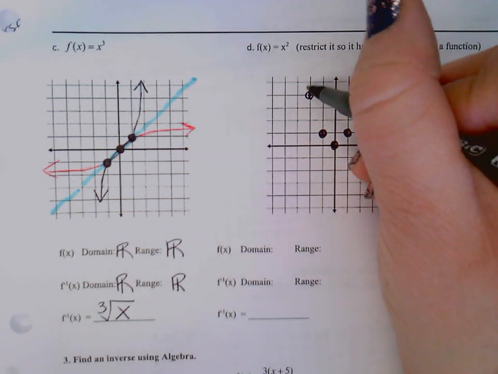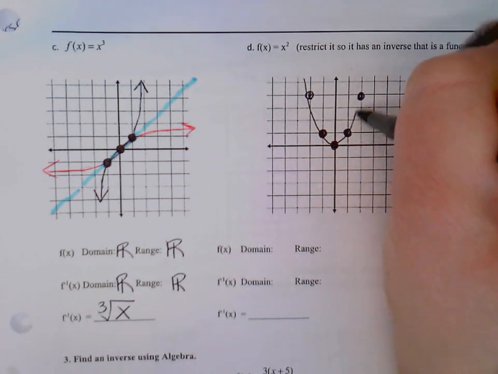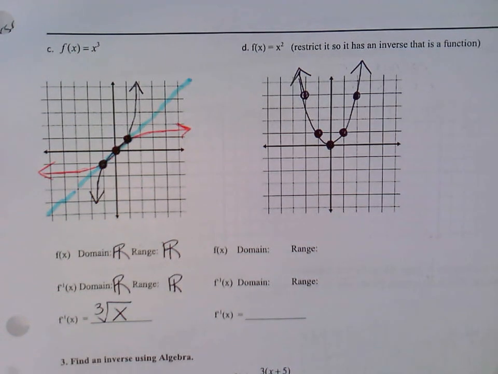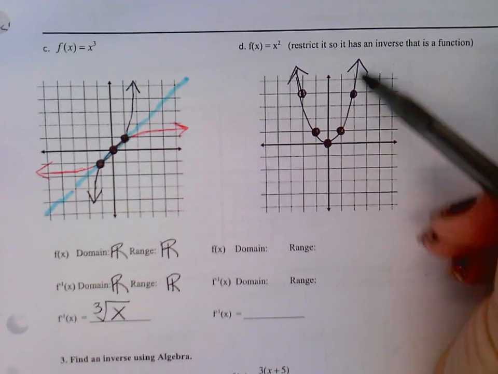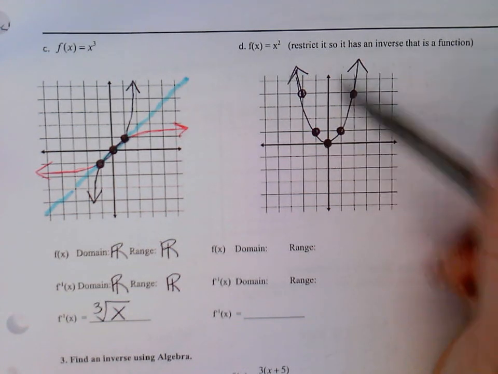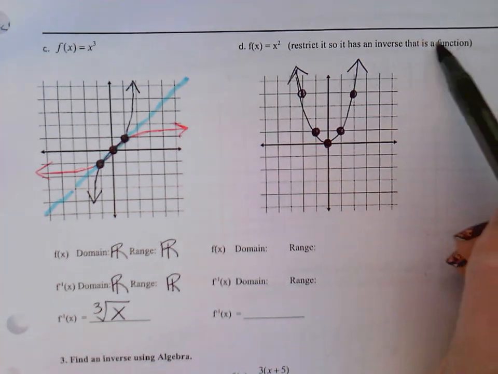So like we said, this fails the horizontal line test. So they didn't want to say, oh, doesn't have an inverse. What you're going to do is restrict your graph to only the first quadrant here. See how it says restrict it so it has an inverse?